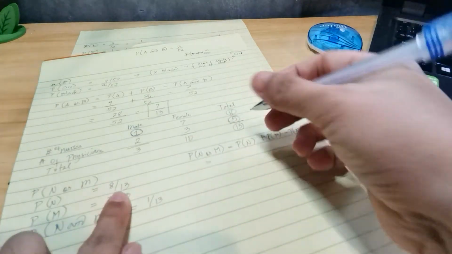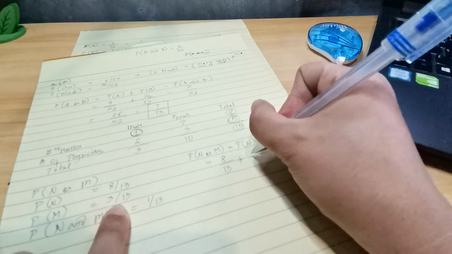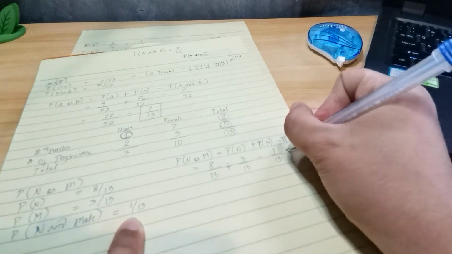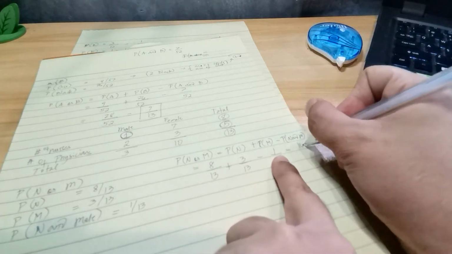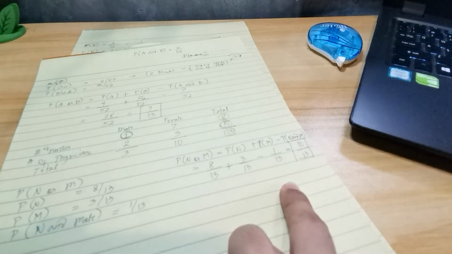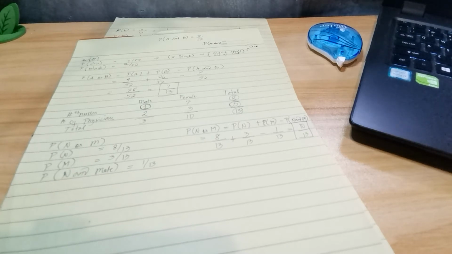So, ayun na siya. 8/13 plus 3/13 minus 1/13, which is equal to 8 plus 3 is 11 minus 1 equals 10/13. Okay, so that is the probability that the person being selected is a nurse or a male. Okay, I hope that is clear. If you are confused, just go over the video again.